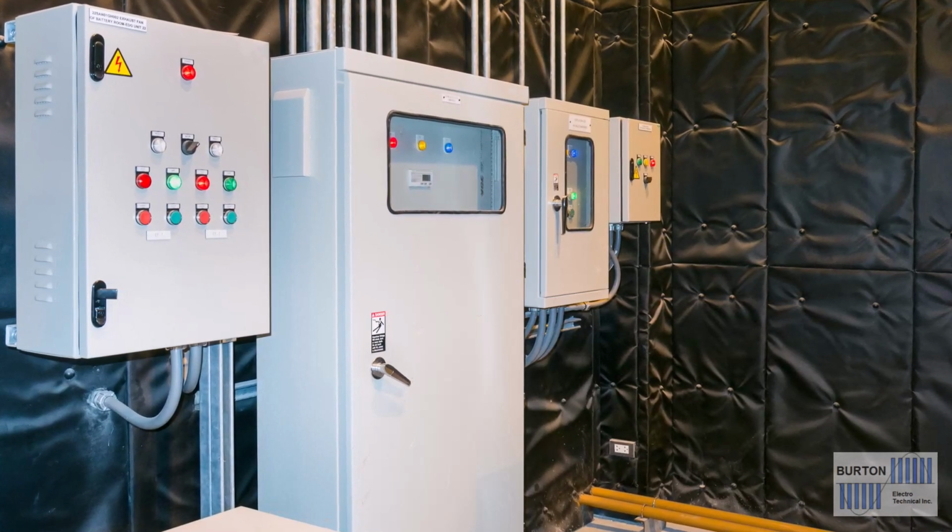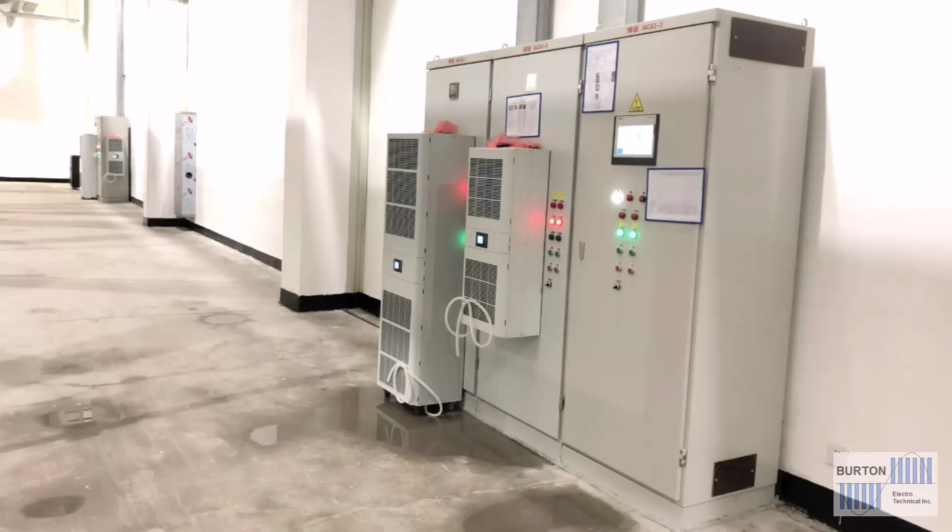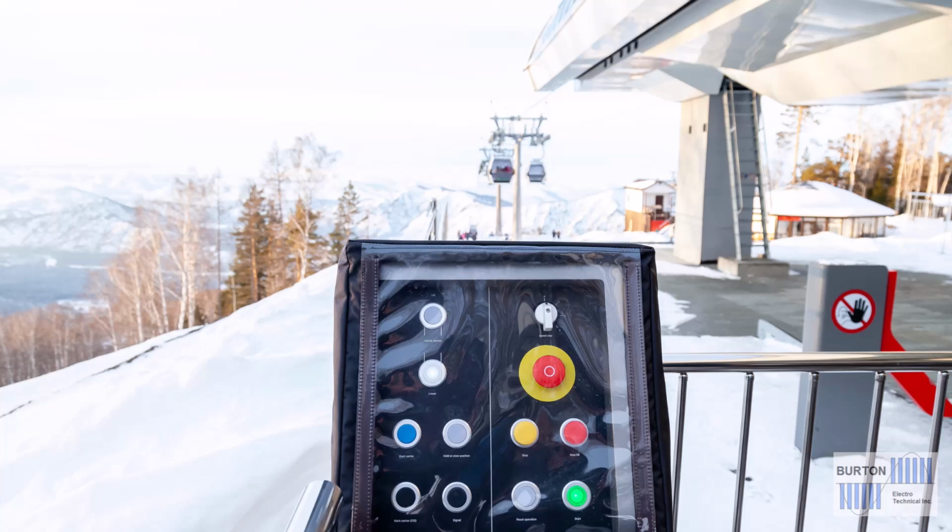It also must allow proper heat dissipation. Note the vents in the enclosure on the left. Some panels may require air conditioners to control their temperature. In some extreme cold conditions, a heater may be required.